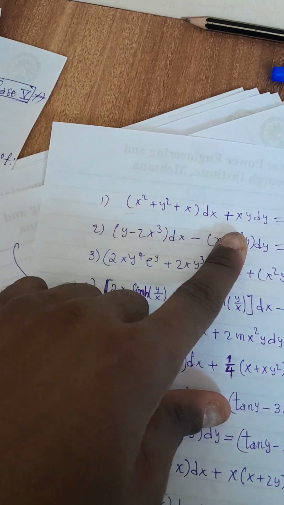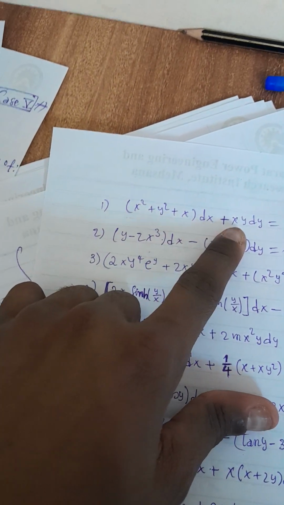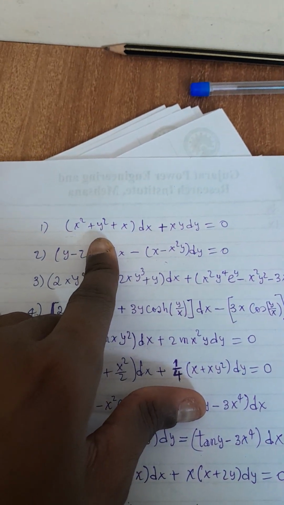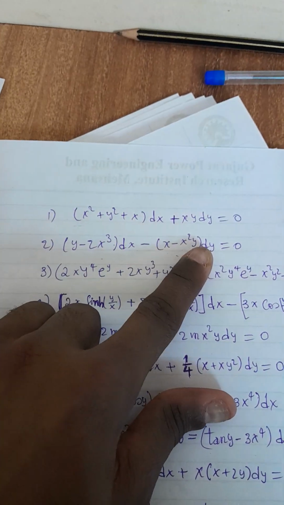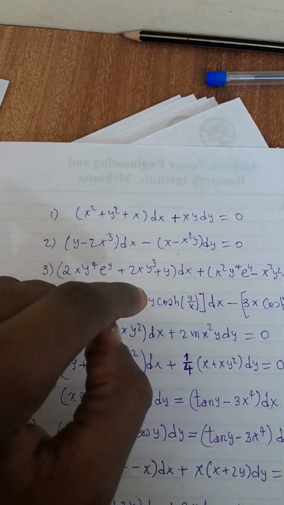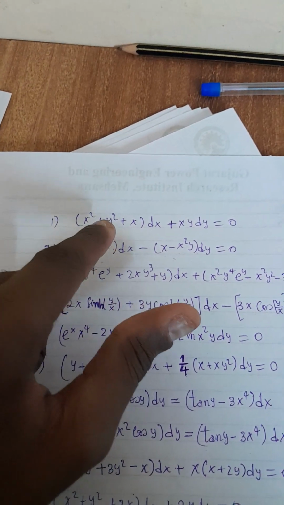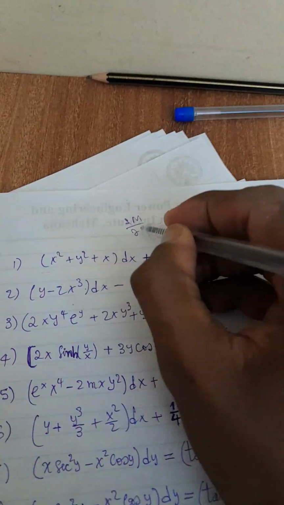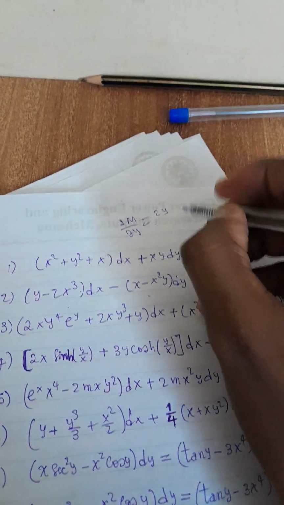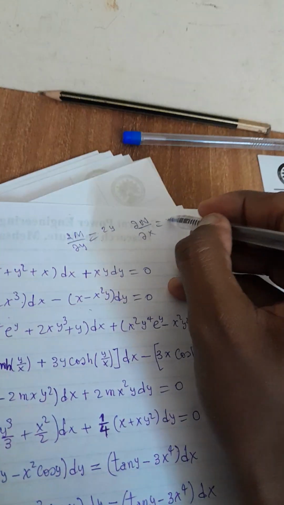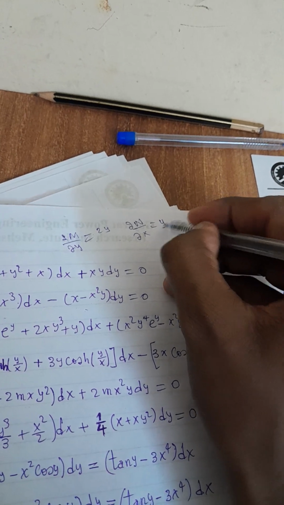So for this case, the suitable way to solve this one is case number 3, or applying case number 4. Case number 3 should be more suitable, because you know that del M del y will be equal to 2y, and del N del x for this case will be equal to y.